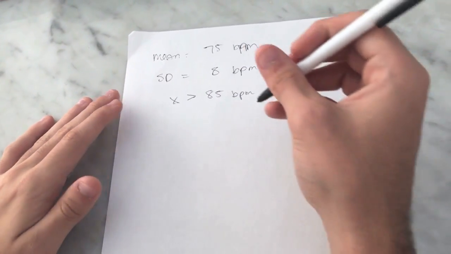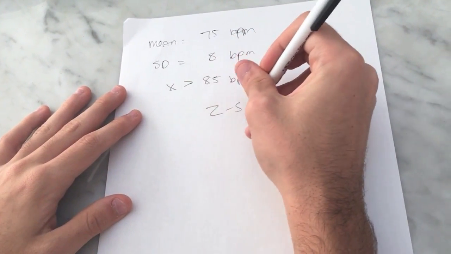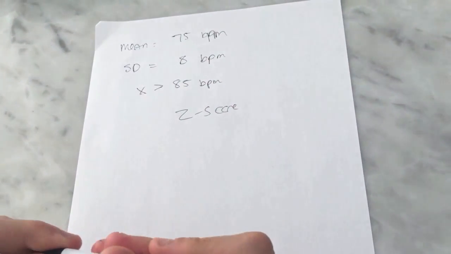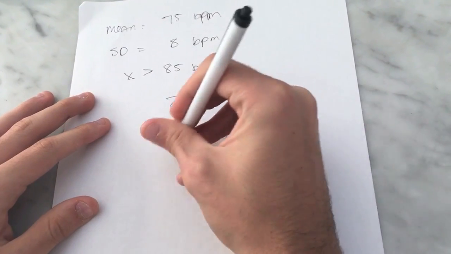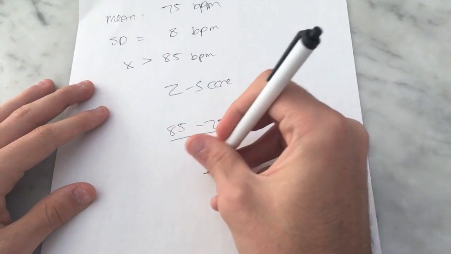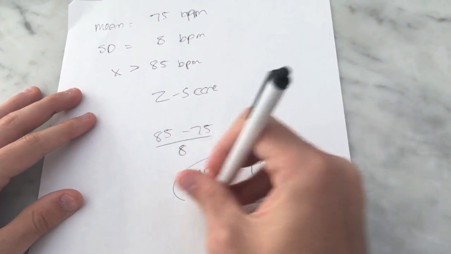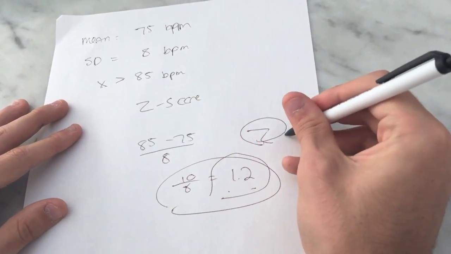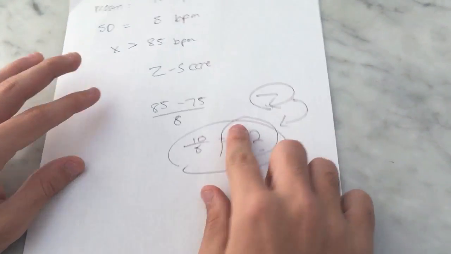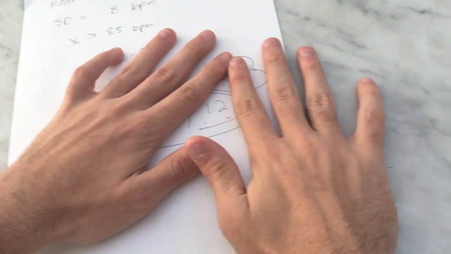Okay, so essentially it's the same strategy. What we want to do is find our z-score, which we talked about last time. So in this case, the z-score for this time is going to be 85 minus 75 over 8. This is 10 over 8, which equals 1.2. That's our z-score right here.